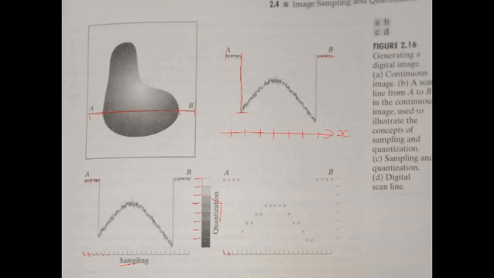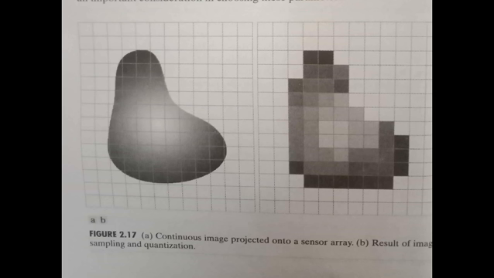Yes, sir. Okay, so first thing is you need to perform what? Sampling, then perform quantization. Once you do that, you'll be getting the digital signal. So this was your continuous time signal or continuous time image. When you apply sampling and quantization, this is the result. So this is called what? Digital image. The result after sampling and quantization.